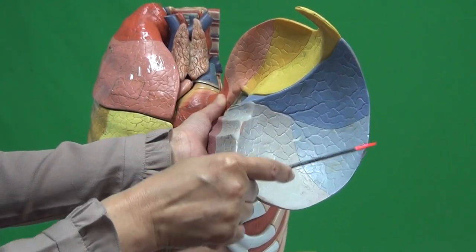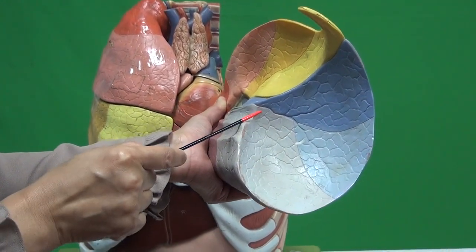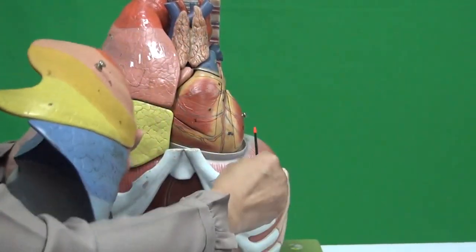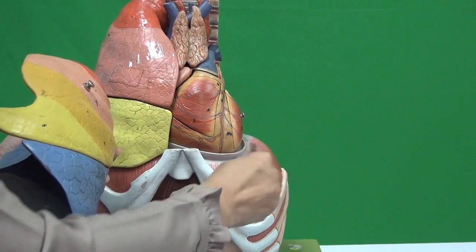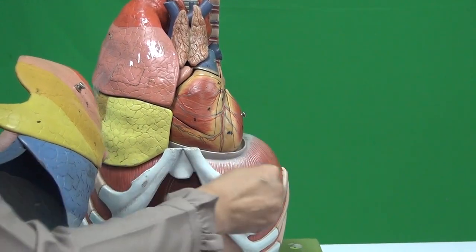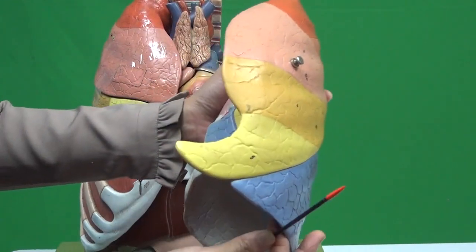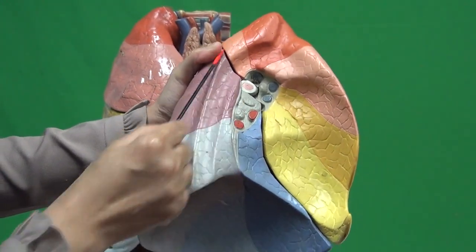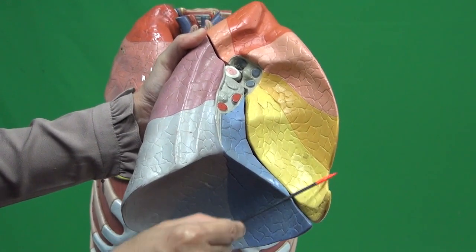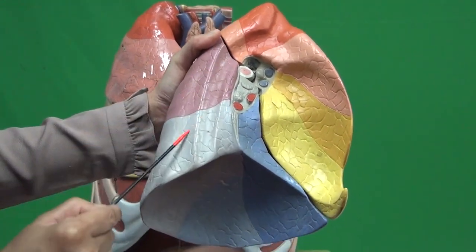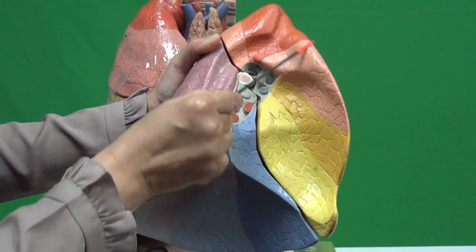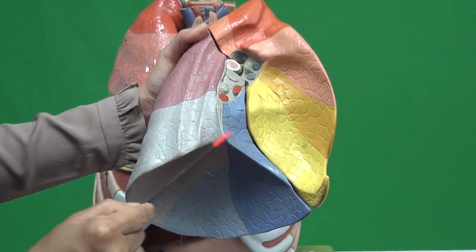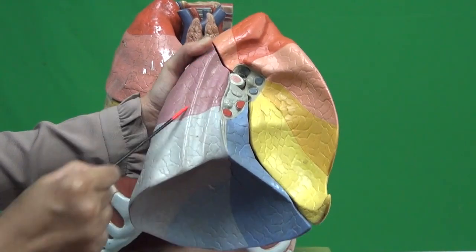It is bounded by the inferior border of the lung. And it's called the diaphragmatic surface of the lung because it lies on the diaphragm. And lastly, the third surface on the lung is the medial surface. The medial surface here is called the mediastinal surface. So now let's have a look at several features on the mediastinal surface of the lung.